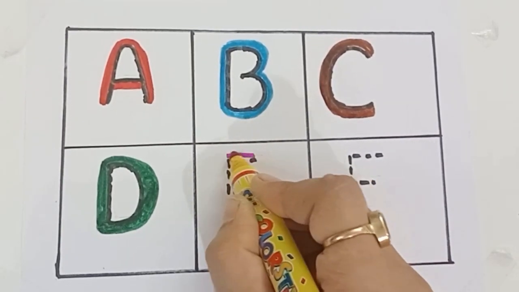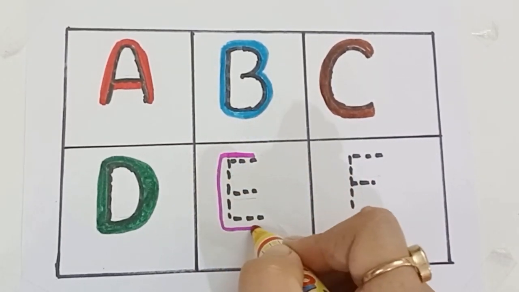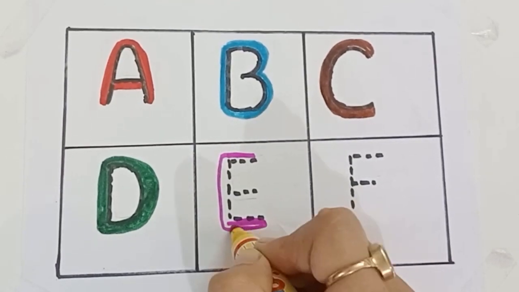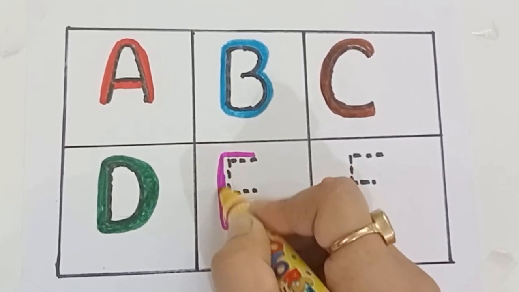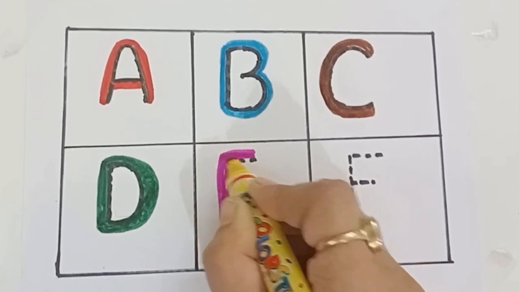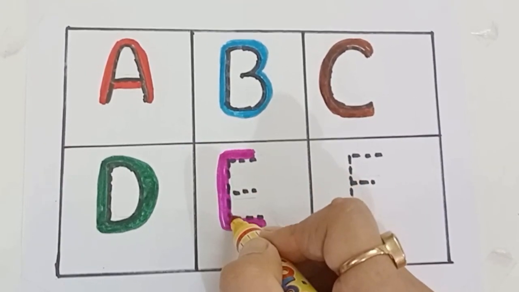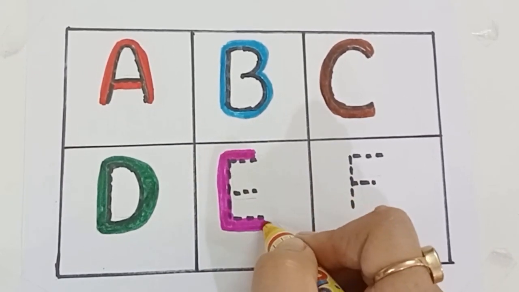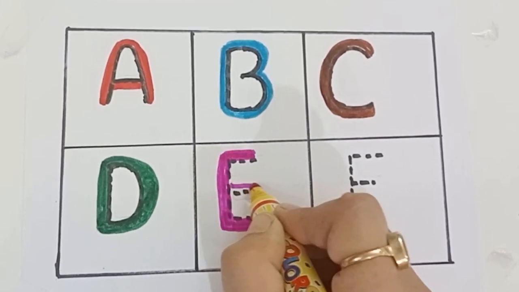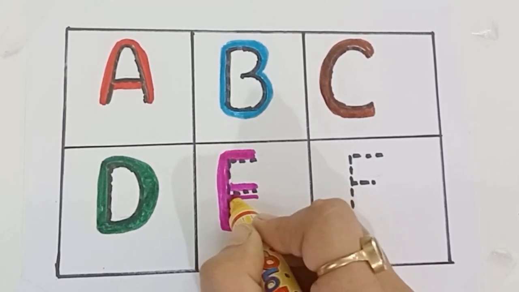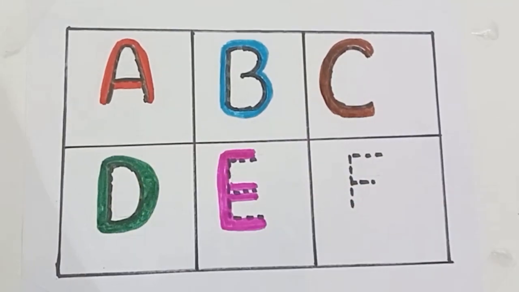E, E for elephant, pink color. E for elephant.